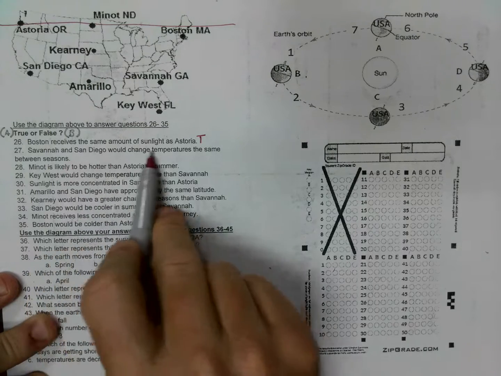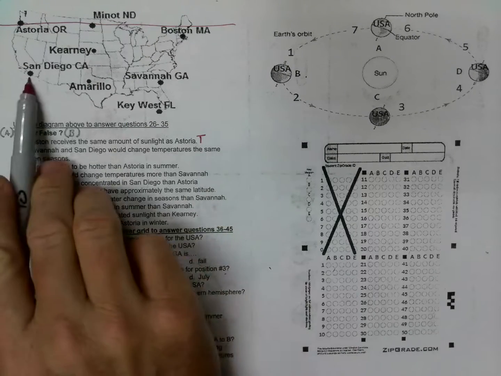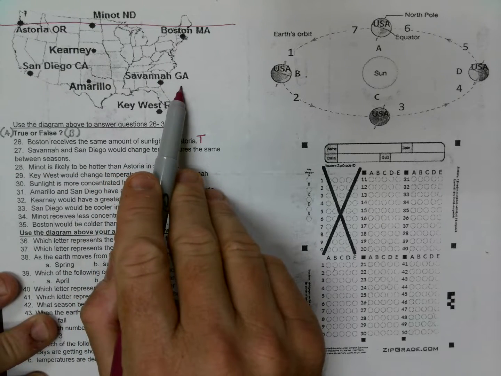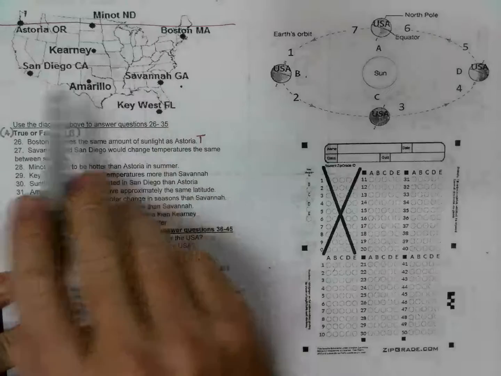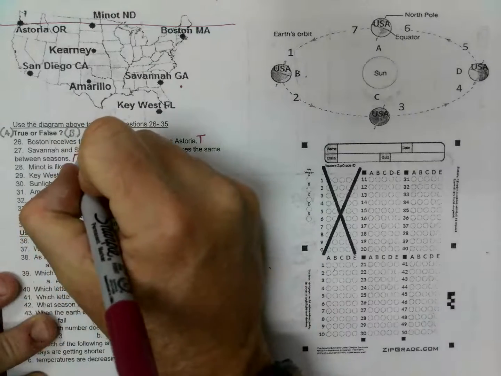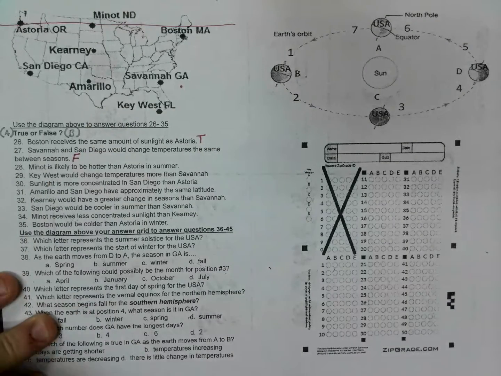Savannah and San Diego would change temperatures the same. Well, San Diego is west coast, Savannah is east coast. And we should know that the opposite coast, even though they're both on the water, they have very distinctly different changes in temperatures between seasons. So that is definitely false.